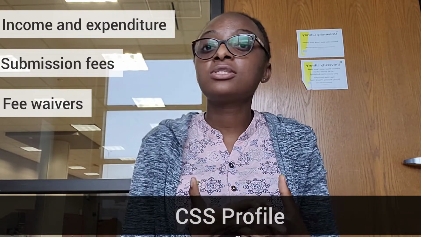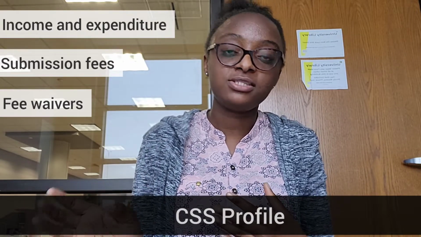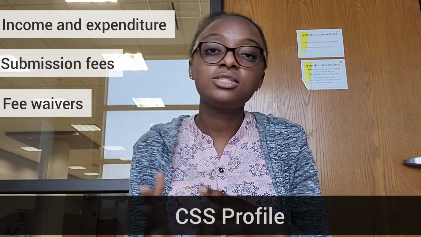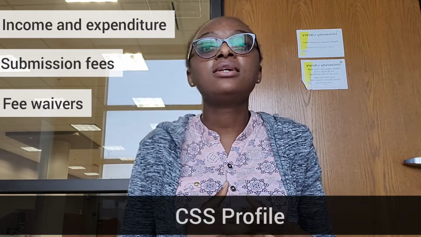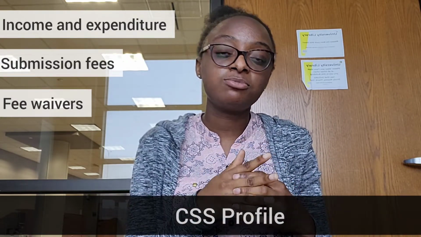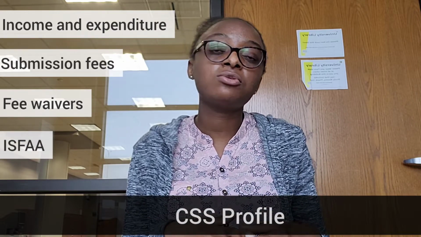And then there are some schools that indicate on their websites that they just don't give fee waivers, and then some schools just don't say anything. In that case, my advice would be still send them an email and find out if they're able to give you a waiver. And then sometimes there's an alternative form that you can submit instead of the CSS Profile called the ISFAA, and that's the International Student Financial Aid Application.